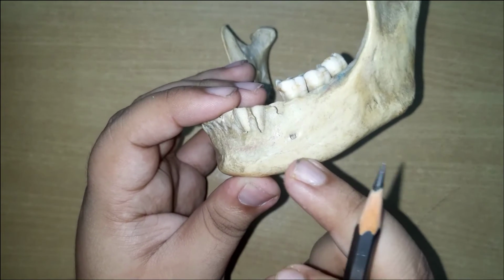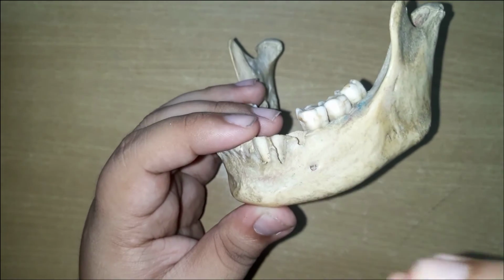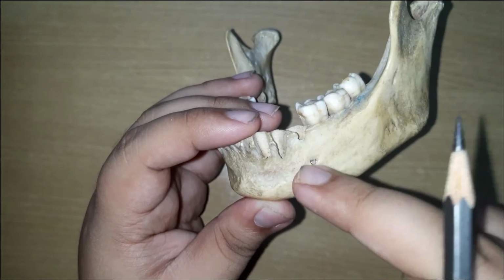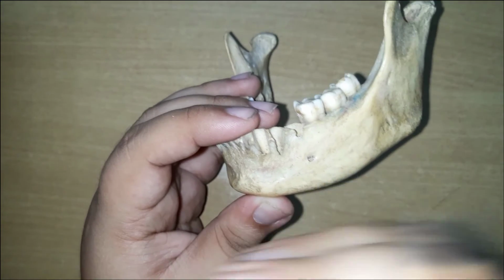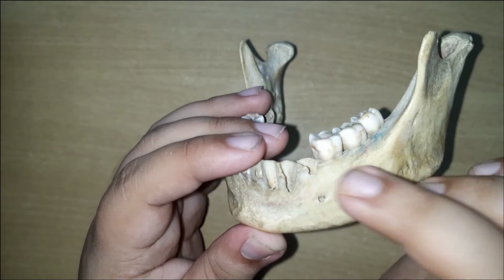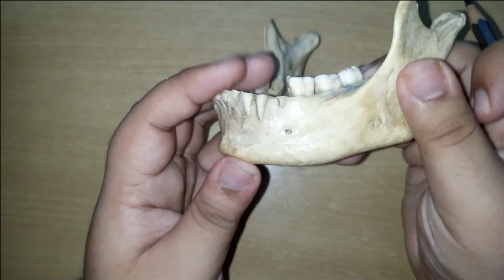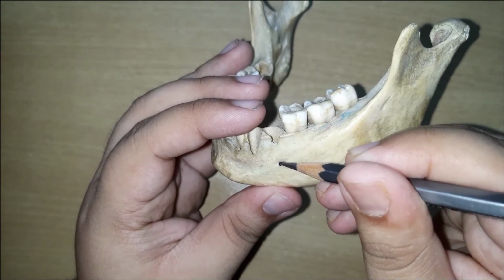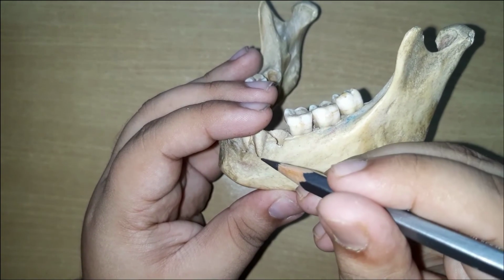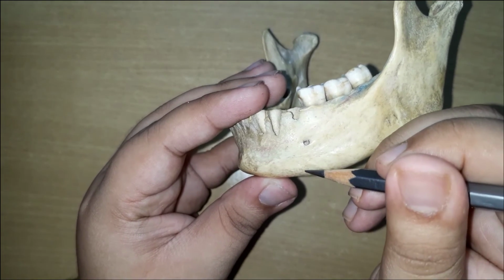However, with age, the mental foramen, not the mandibular foramen, the mental foramen, actually rises above, because there is consequent erosion. The more it rises, the more we can say that age has passed. So in old people, the mental foramen is more proximal to the alveolar border, whereas the younger the person, the closer the mental foramen is to the base.